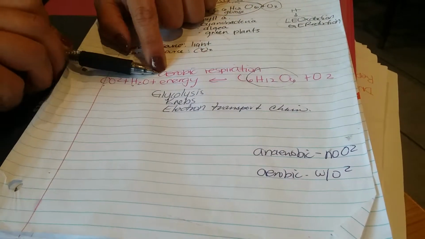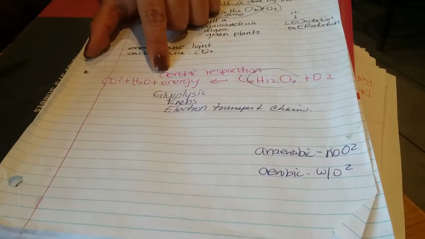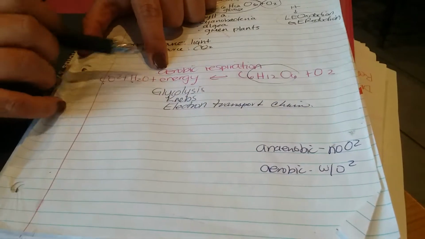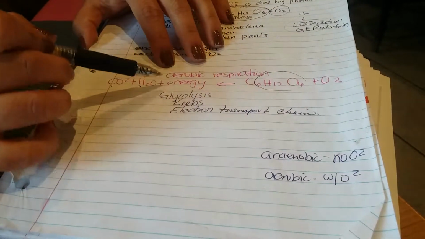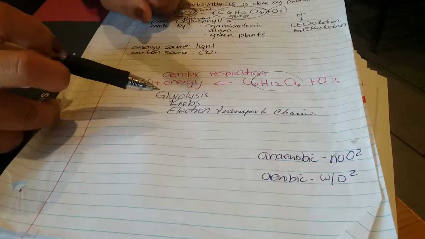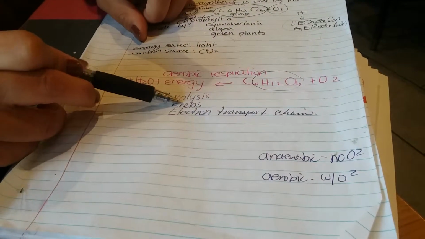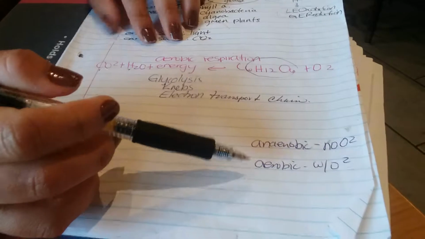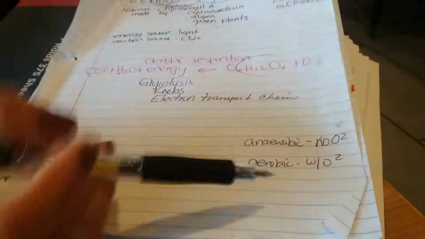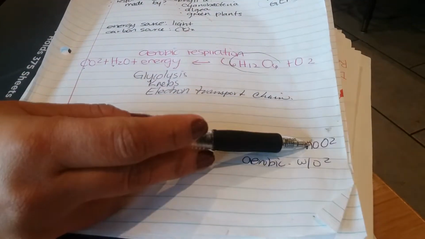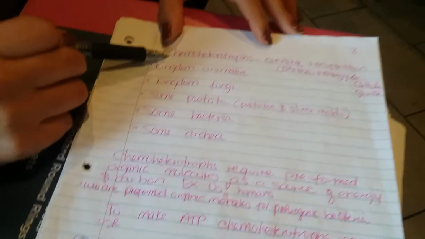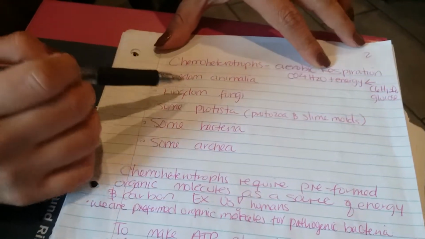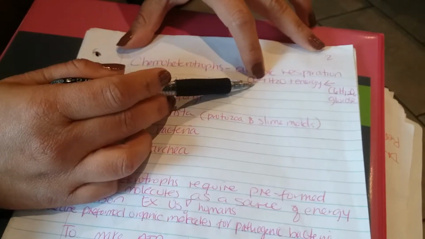The whole purpose of aerobic respiration is to produce energy, which is in the form of ATP. For this whole process, you will need three things: glycolysis, the Krebs cycle, and the electron transport chain. Just remember, anaerobic means no oxygen, aerobic means with oxygen. We are chemoheterotrophs. We use aerobic respiration. So like I said, this is the whole redox reaction.